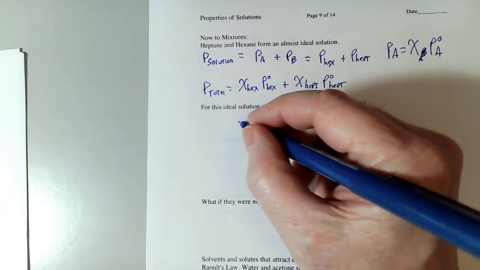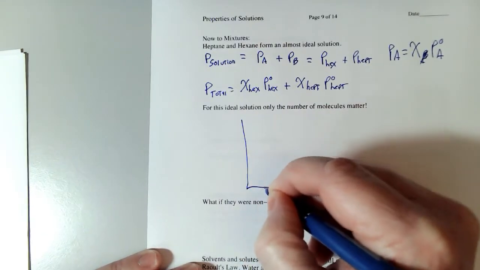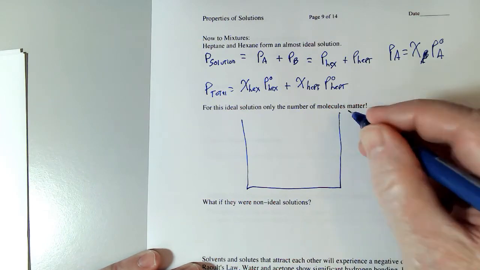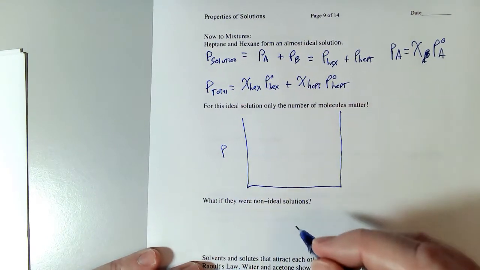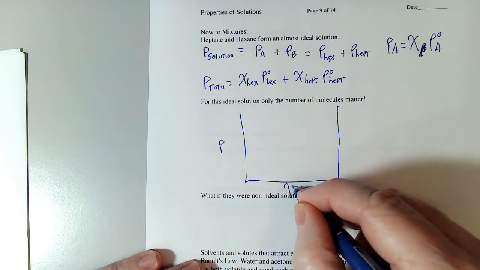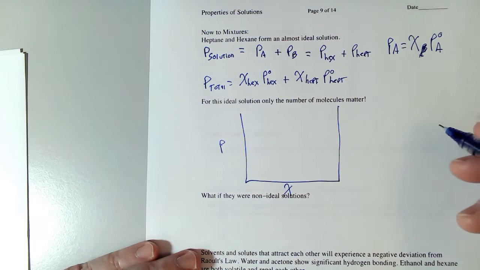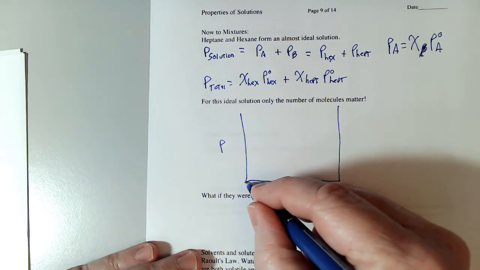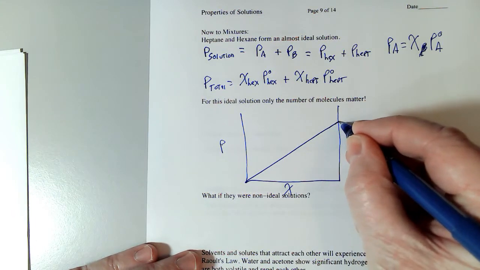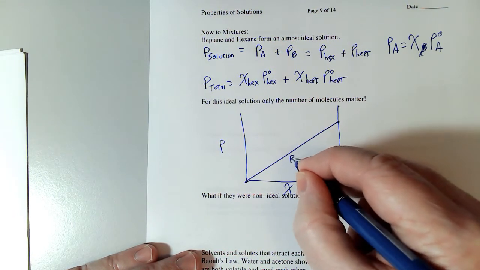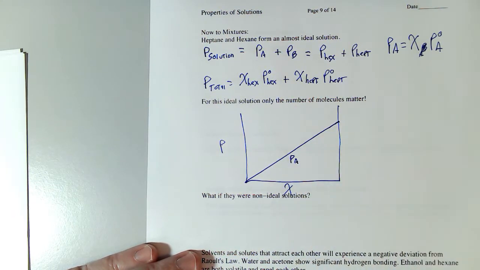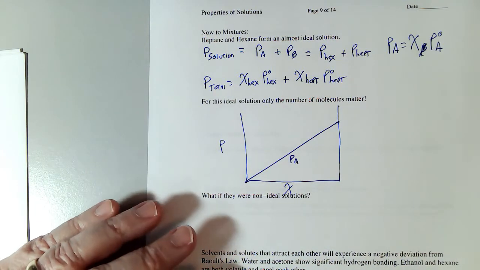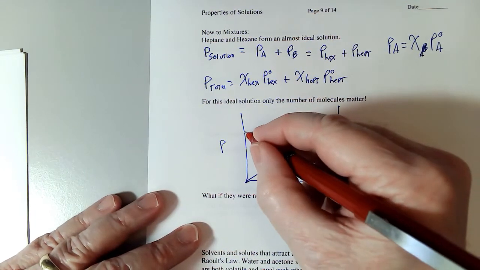So in our graph from before, do pressure here, we'll do mole fraction on this side. Now, I'm going to draw this line going up, and we can call that the vapor pressure of whatever A is, however you want to define it. And I'll do another one here.